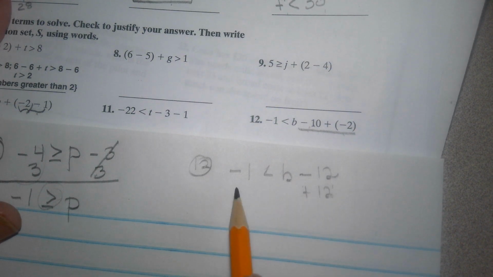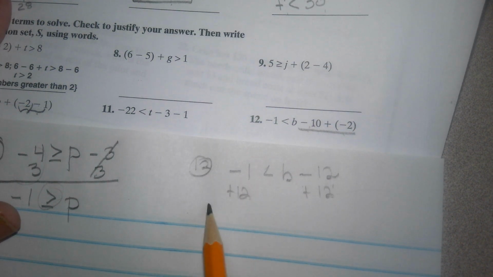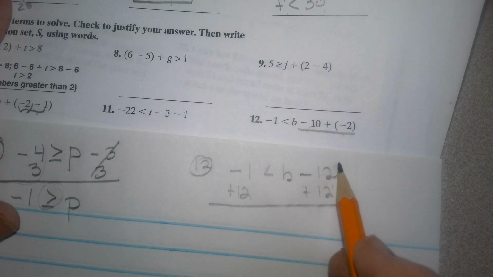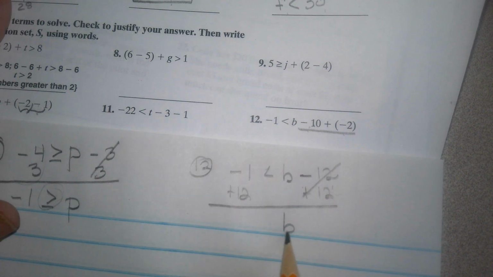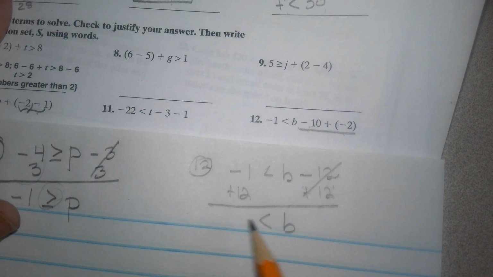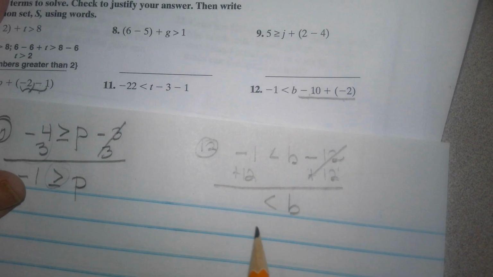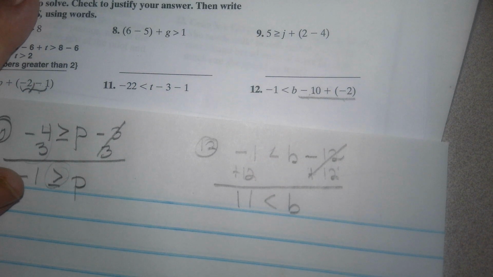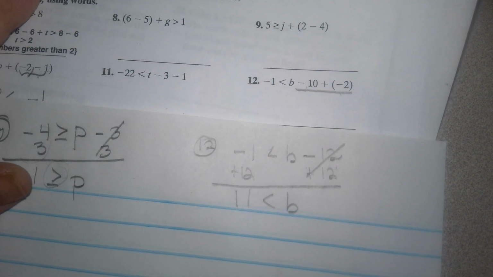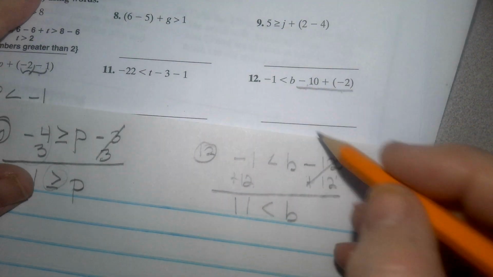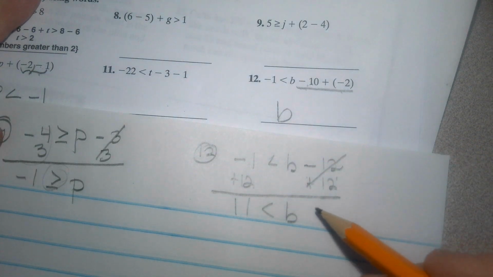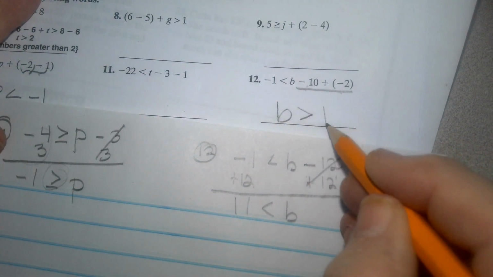Positive 12. Positive 12. And so B is, I'm reading it backwards, greater than, what's that going to be? 11. And then what do we have to do to show our final answer? Flip everything so we can graph it correctly. So B is greater than 11.